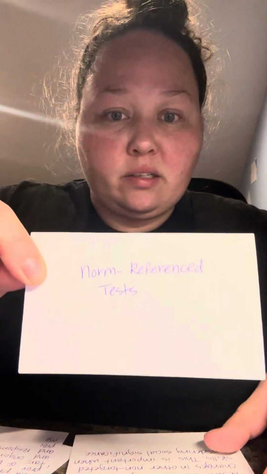A component of the behavior assessment process, quantitative measurement of behavior over time to allow for ongoing evaluation of progress in response to intervention: monitoring progress. An assessment in which an individual's performance is compared to the performance of other individuals that make up the norm group: norm-referenced tests.